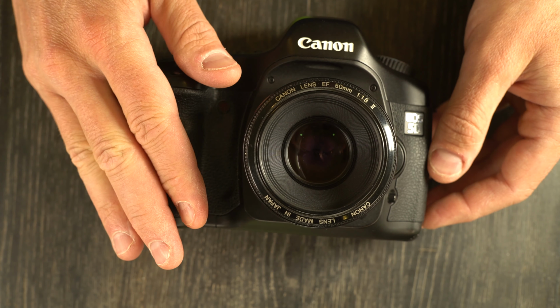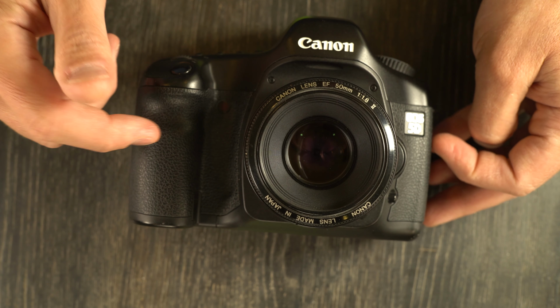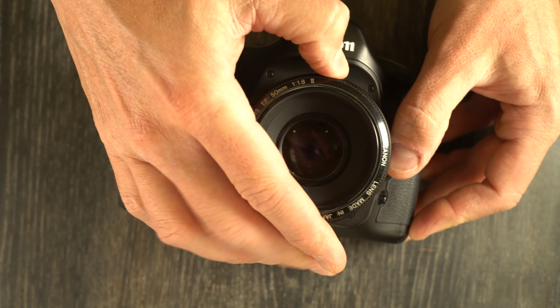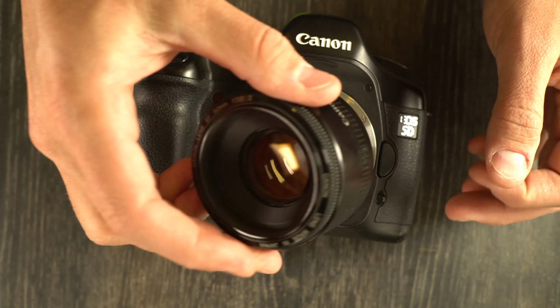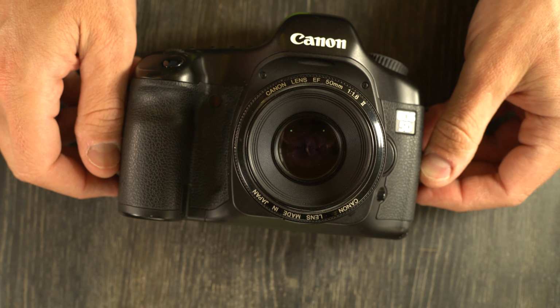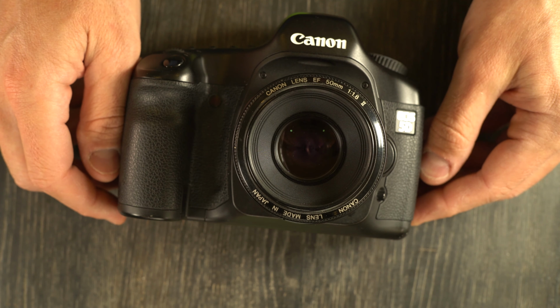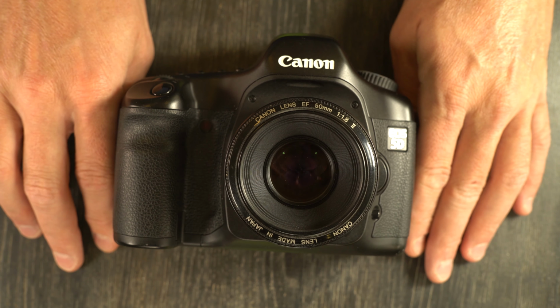Don't let your camera get wet. I don't believe this one is weather sealed, and water will short it out. Even if it is, generally speaking, I think that lenses like this one specifically are not weather sealed. And just remember that your Canon EOS 5D is a precision tool and should be handled with care and respect. And as long as you take care of your camera, it will take care of you.